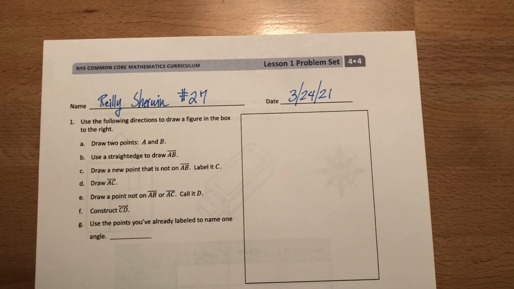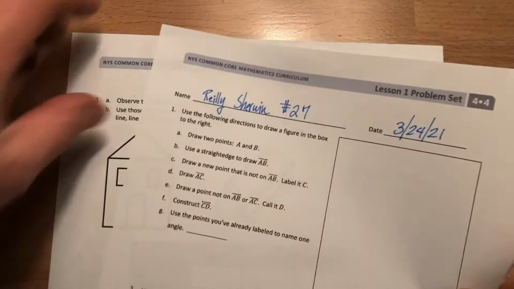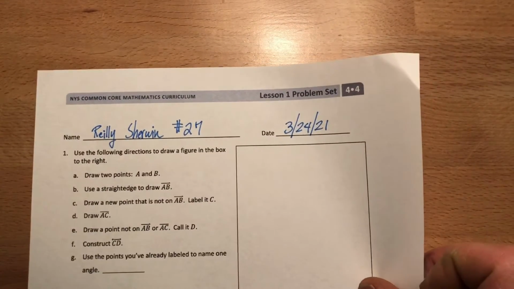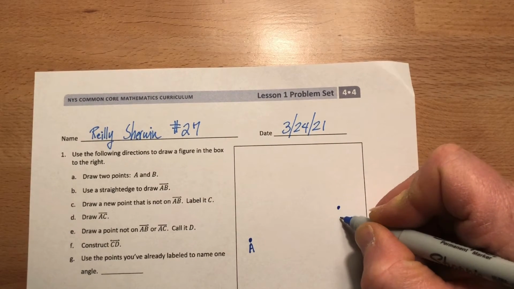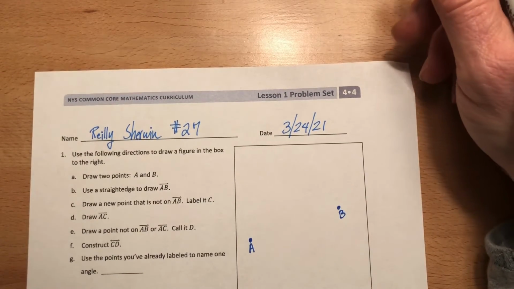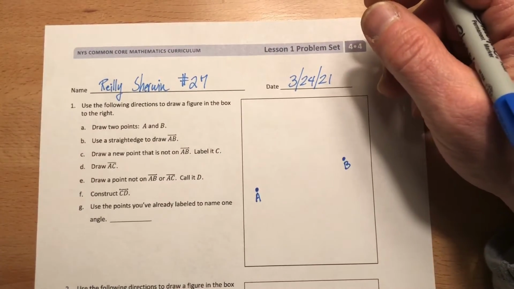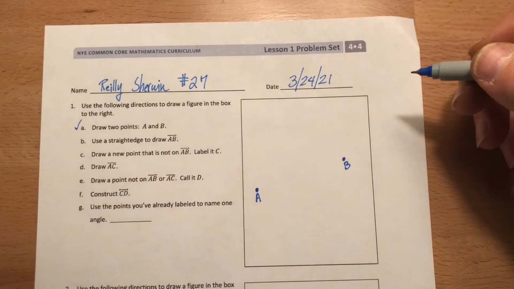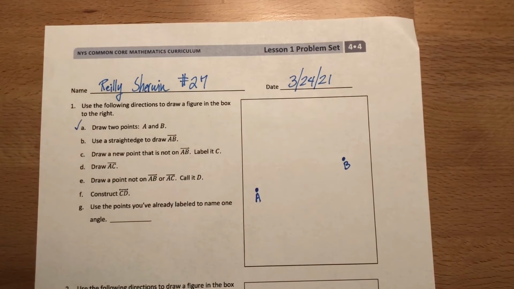So it says we're going to draw 2 points, A and B. Okay, so A and B. So let's do this one right here. We'll say, make sure this doesn't bleed through. We'll go A and B. All right. Some of you might say, does it matter where I write it? It doesn't have to be in the exact spot where I wrote mine, but similar would be good. Okay? All right, so we did that. I'm going to put a check mark. Draw 2 points, A and B. A and B, great.